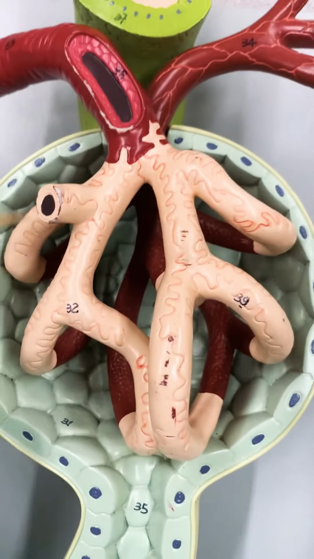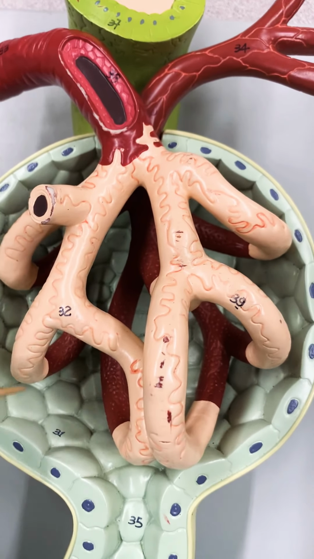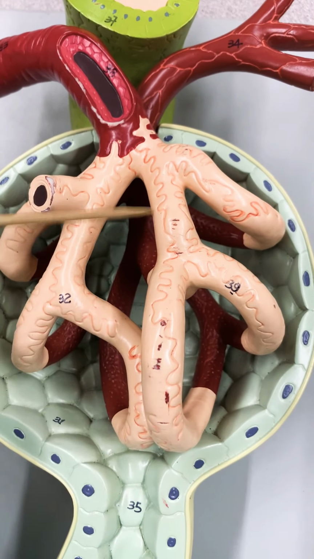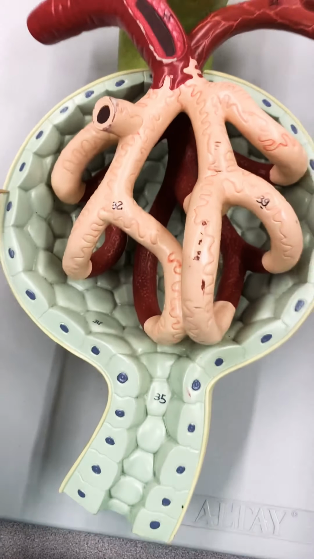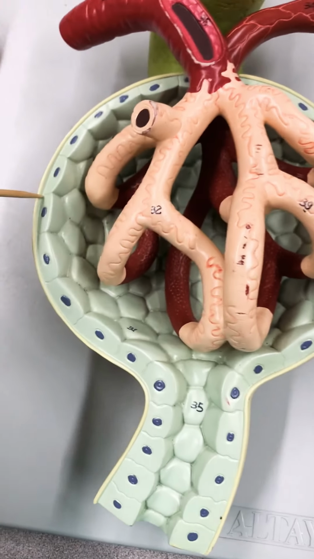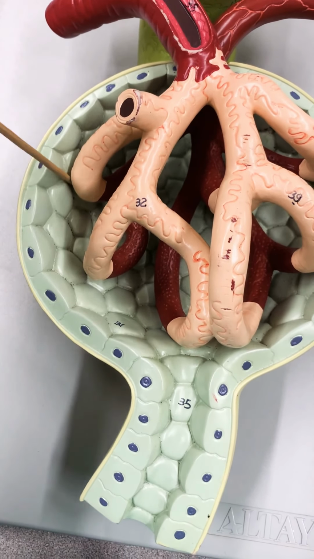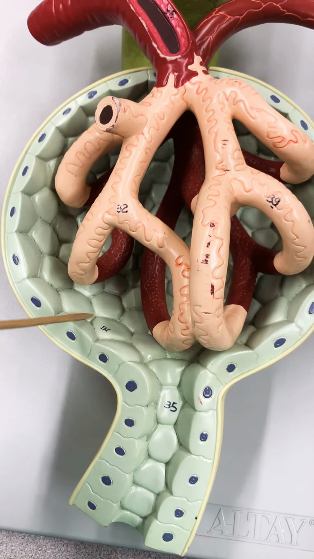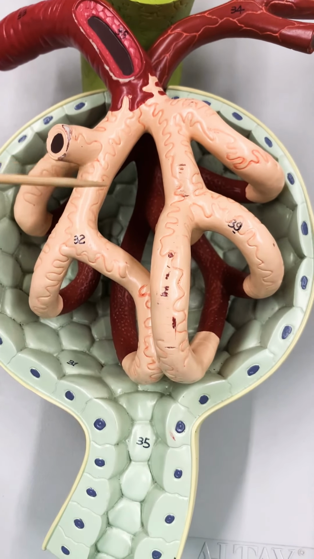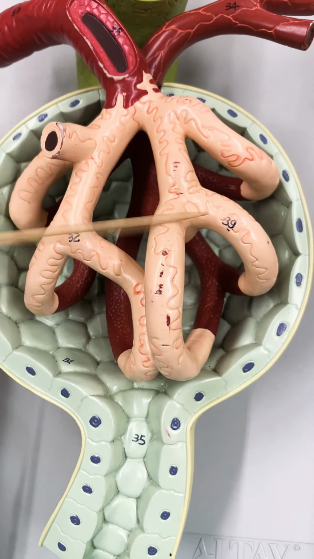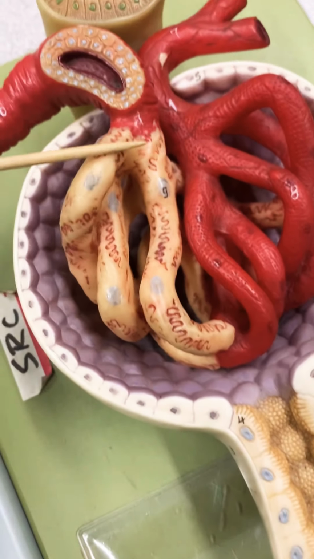So we have your glomerulus, which is just the network of capillaries inside of the Bowman's capsule. Now the Bowman's capsule has a parietal layer, which would be here, and then it has a visceral layer that lays on top of the glomerulus.